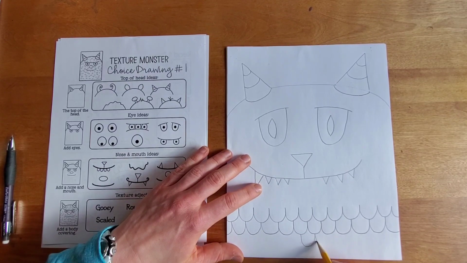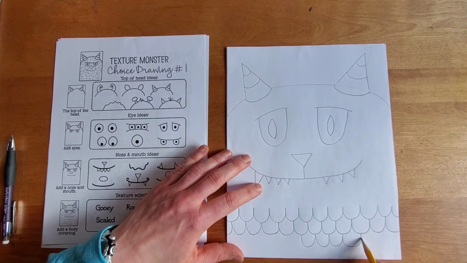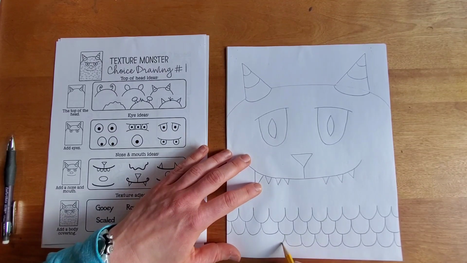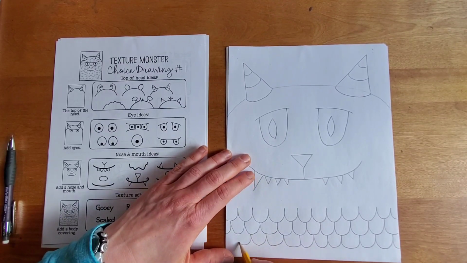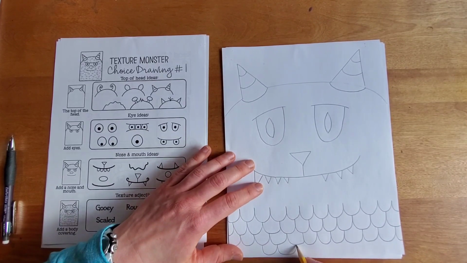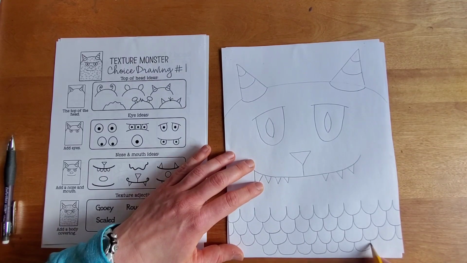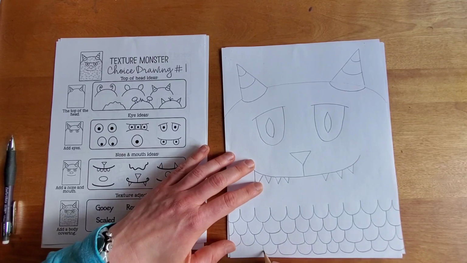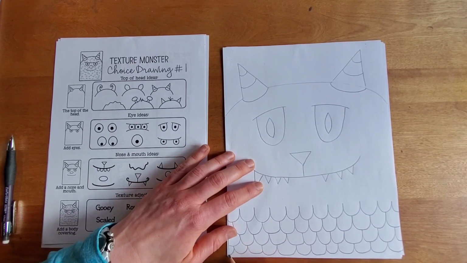I'm going to do the same thing down here. Going from the bottom middle all the way to the next one. And like I said, you got to go a little slow for this. If you go too fast, you might end up with like super cool small scales. That actually might not be a bad idea. But you know what? You do you. Your monster is your monster. And however it ends up is how it ends up. And honestly, is there any wrong way to draw a monster? I don't think so. Monsters come in all shapes, sizes, and textures.